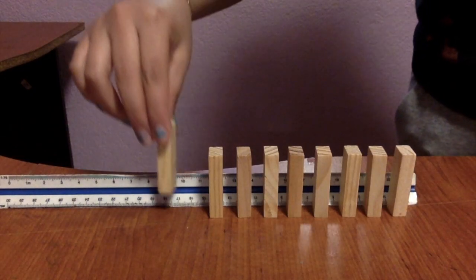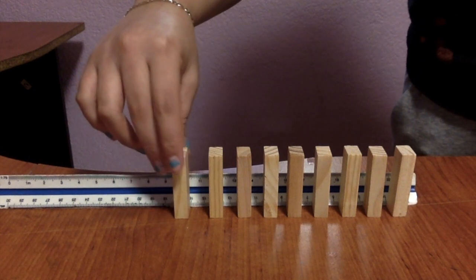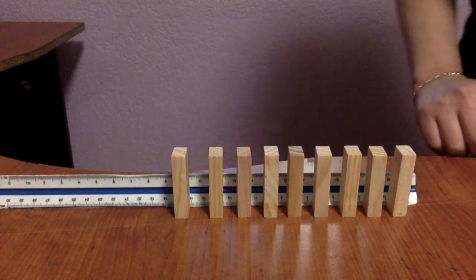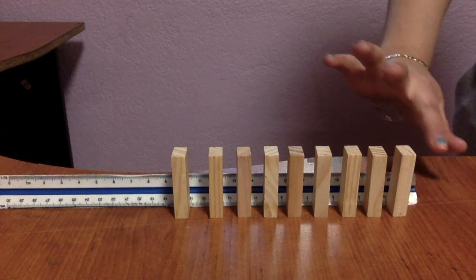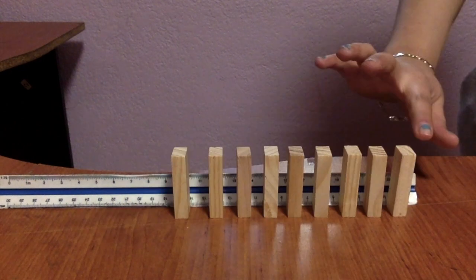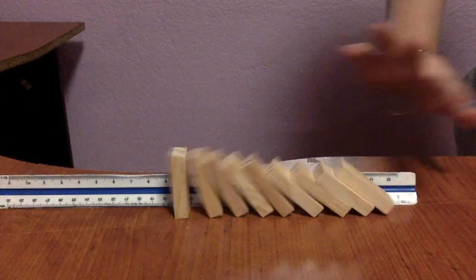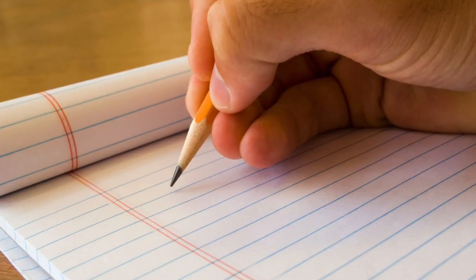Then, using fewer domino pieces, you will do the same. You will place them with 1 centimeter of distance between them on a flat surface, but only in 18 centimeters of the ruler. Then, make them fall and take the time and write it on the piece of paper.